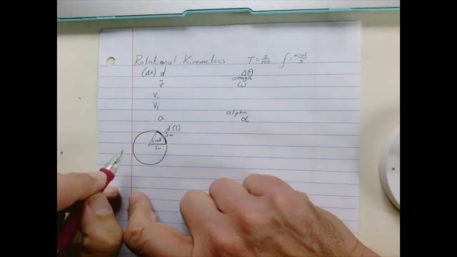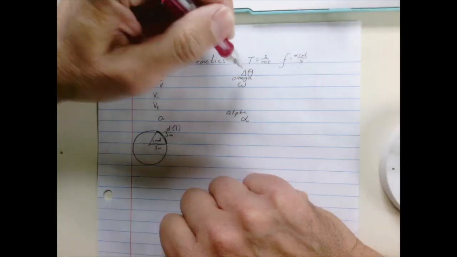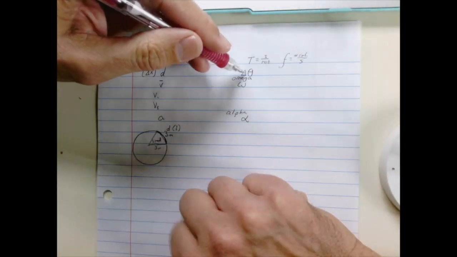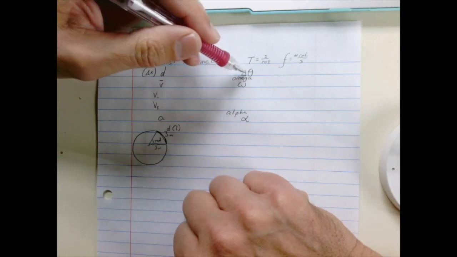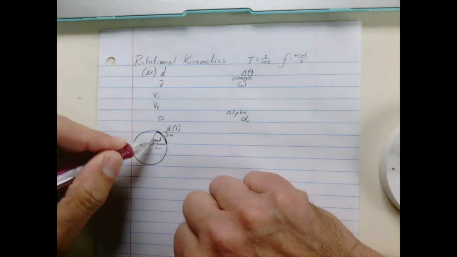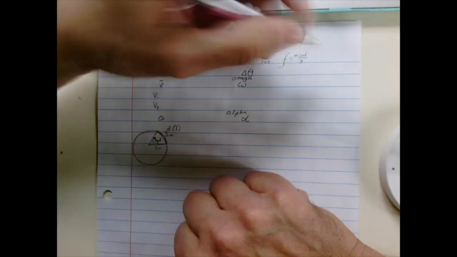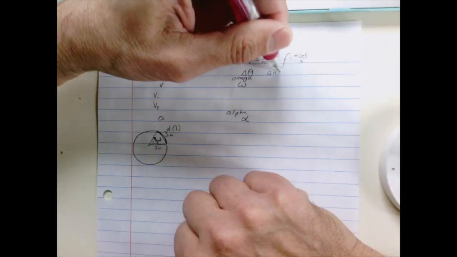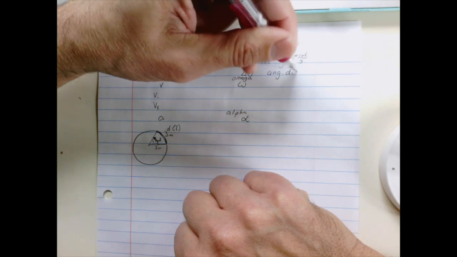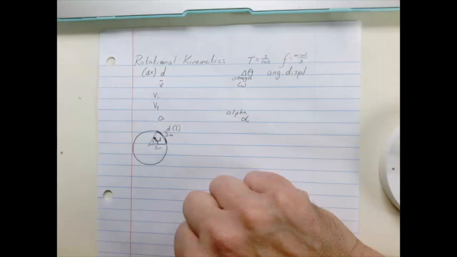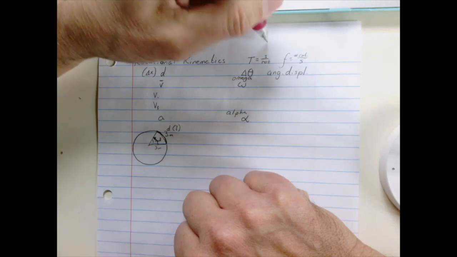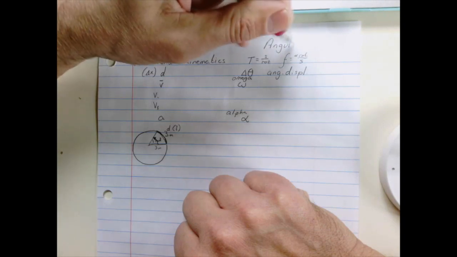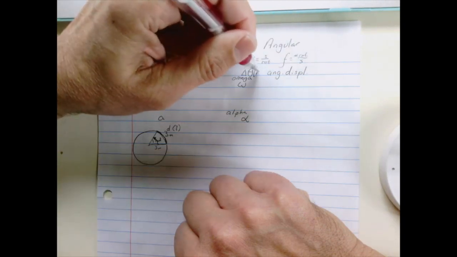The analogy to that is this delta theta. That's an angle, how far it moved. You can think of that like an angular or rotational displacement, angular displacement. And we measure that in radians.